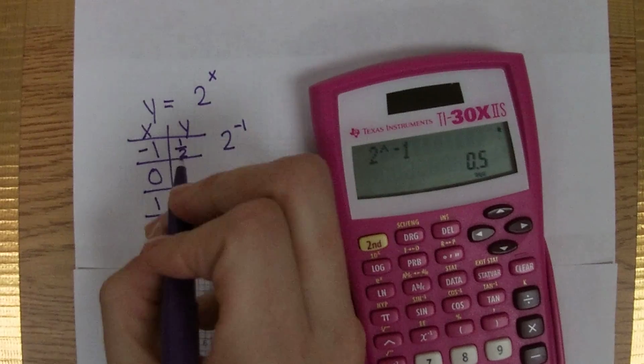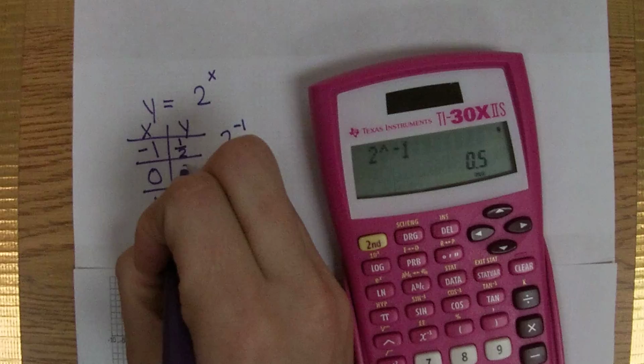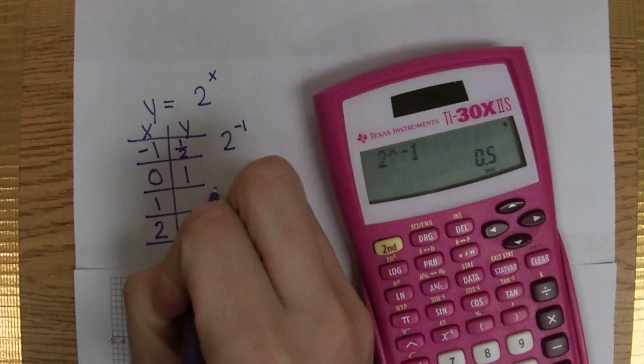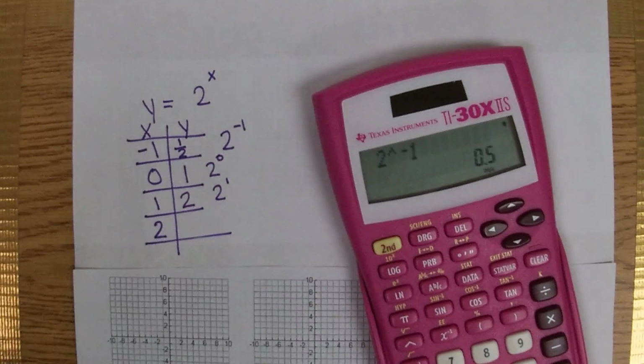Okay, 2 to the 0 power, right? We said in our exponents unit, anything to the 0 power is 1. 2 to the first power is going to give us 2.